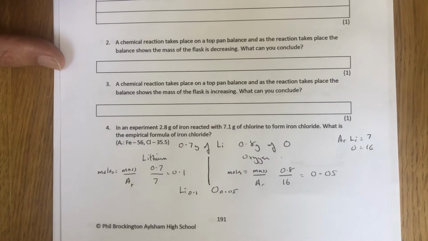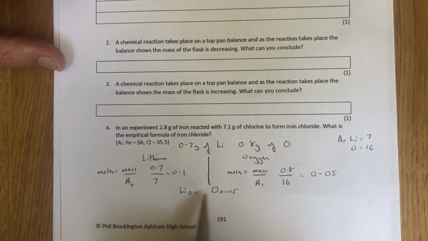The first question you have to ask yourself is, are these numbers the same? And the answer is no. If they were the same, the formula would simply be LiO, but they're not the same. We're looking at a relationship between these two numbers. The second question is, which number is bigger? Is 0.1 bigger or is 0.05 bigger? 0.1 is bigger, so in our empirical formula there is more lithium than oxygen. That's important because people often get these the wrong way around.